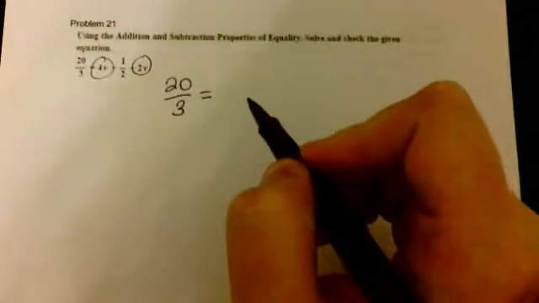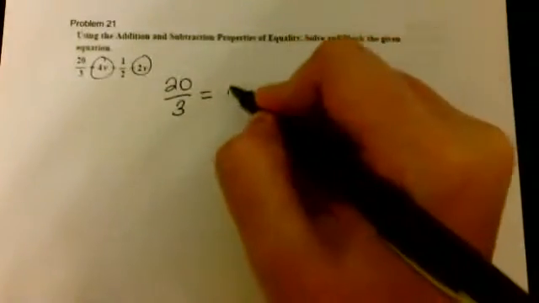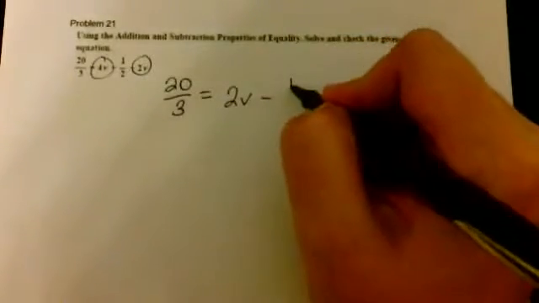Okay, so for this equation, we're going to be solving for v. To do that, we are going to start by combining like terms. So we have two like terms here. So we're going to go with 20 over 3. We're going to combine those like terms since this negative goes with the 2. That's going to give us 2v minus 1/2.